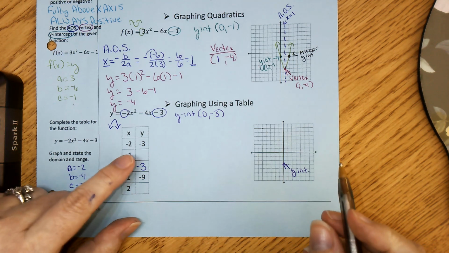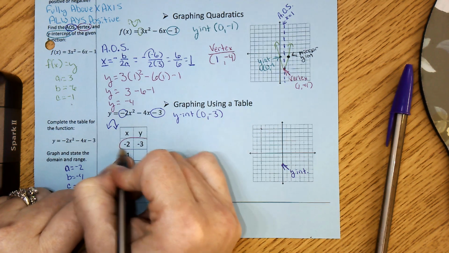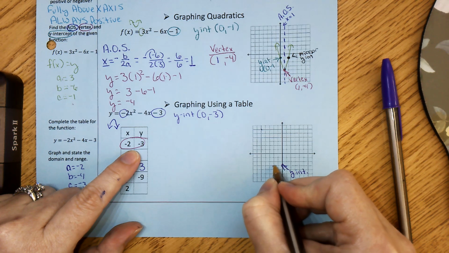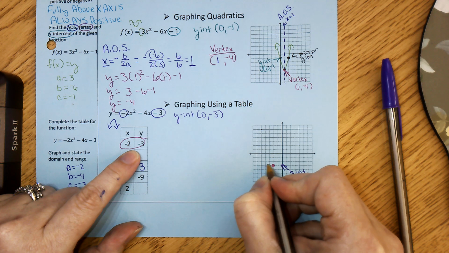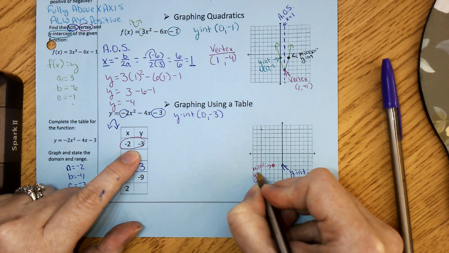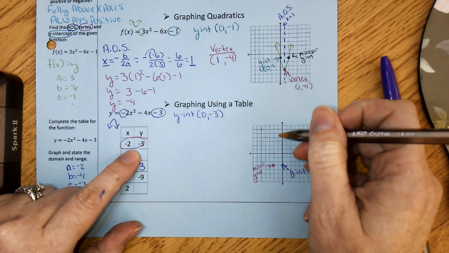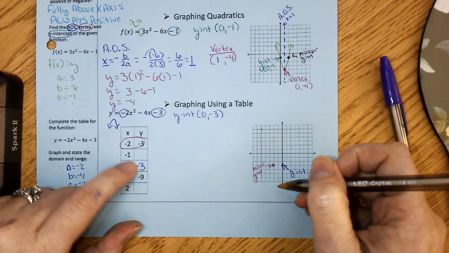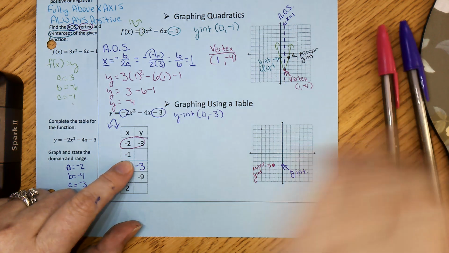Now, it looks like this one's going to be the mirror image. Negative 2, negative 3. Yep, this is the mirror image of my y-intercept. So it sure does look like the AOS should be at x equals negative 1. There is 1 point in between my two mirror images, so this is going to be my vertex.